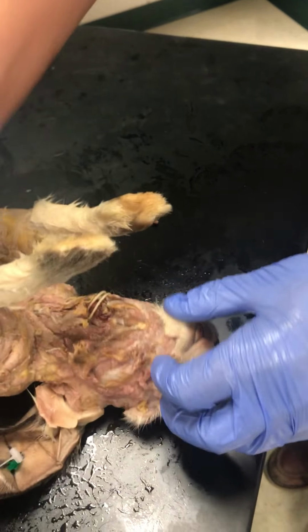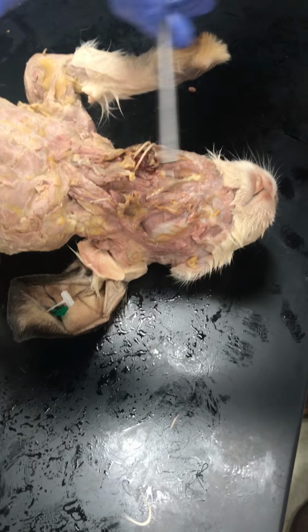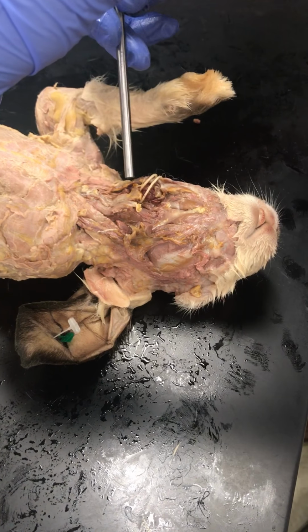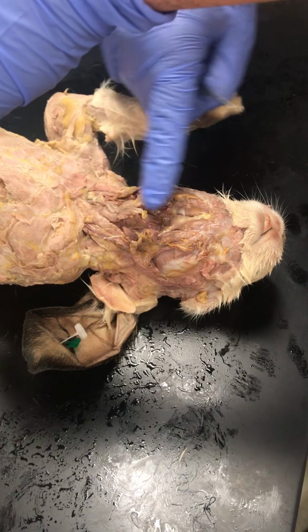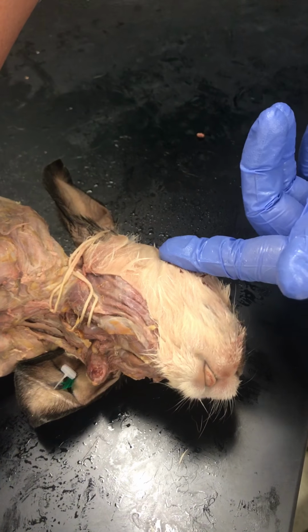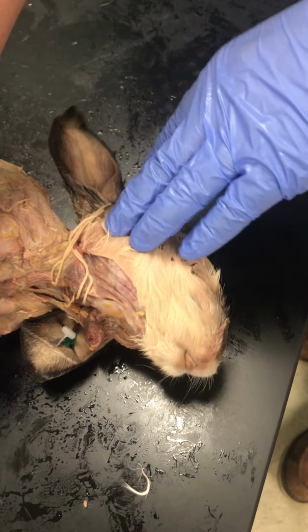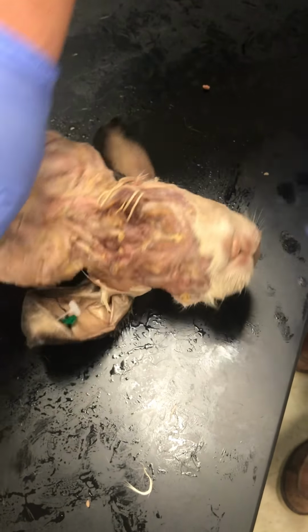Be very careful in this neck region. Okay, that's where a lot of the small, delicate muscles are. So again, make sure you're really careful in that region. The other thing is I left the other side alone. That way we can study the glands at a later time.